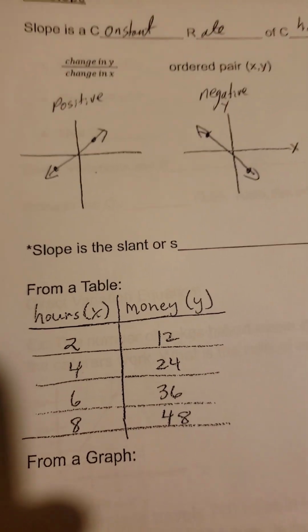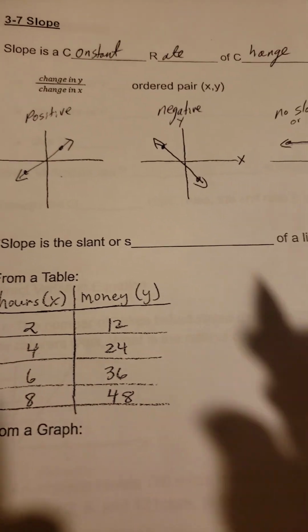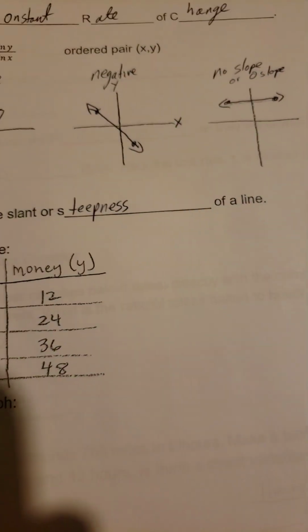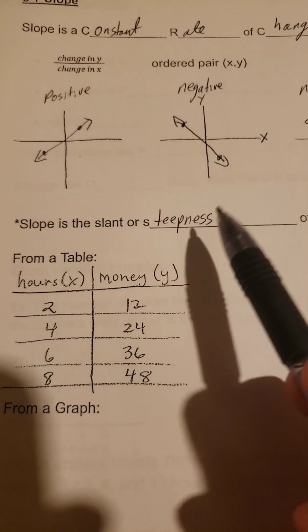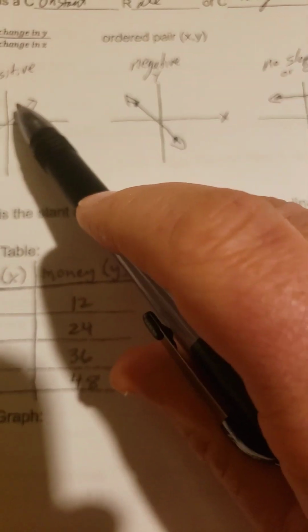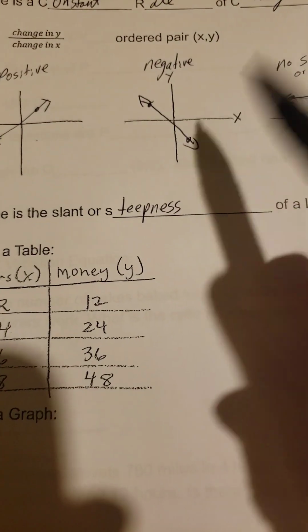Okay, moving on. Slope is the slant or the steepness of a line. It's rate of change. It's the slant or the steepness. All it is defining is how fast it goes up or how fast it goes down. That's all it is. Okay?